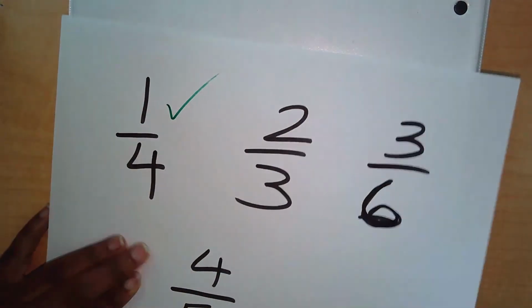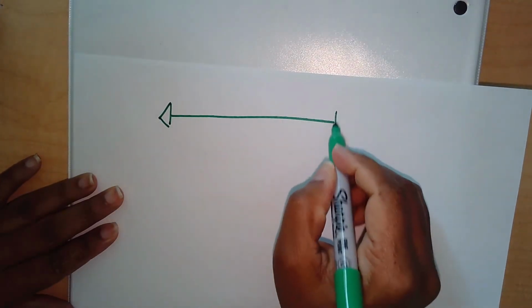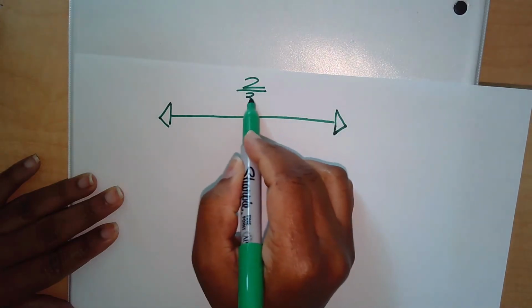Now let's try to represent 2/3, because we've done 1/4, check. Now we're going to do 2/3. So, how do we do that? How do we do 2/3? Well, similar to what we did with the fourth, we're going to represent 2/3.